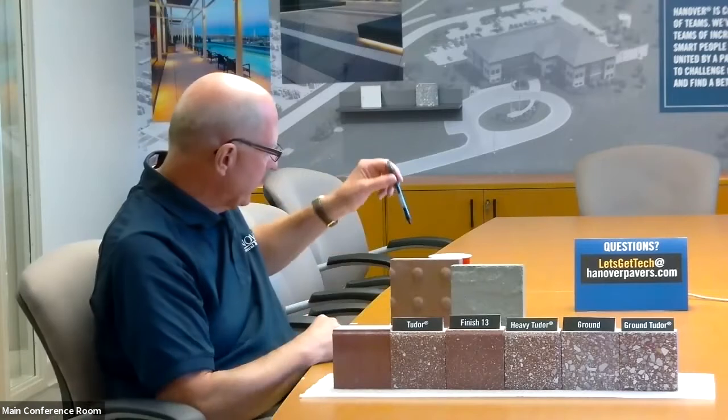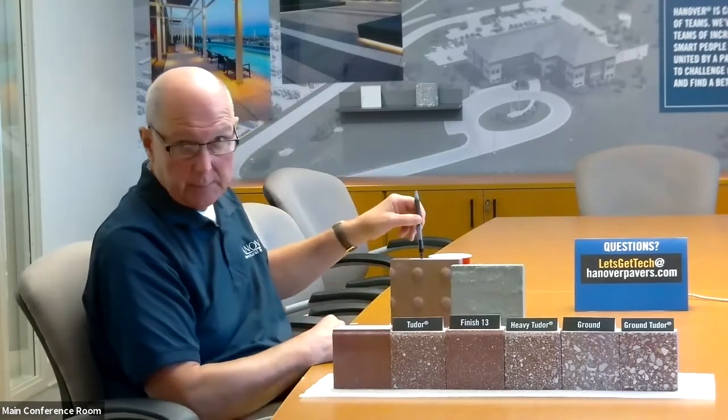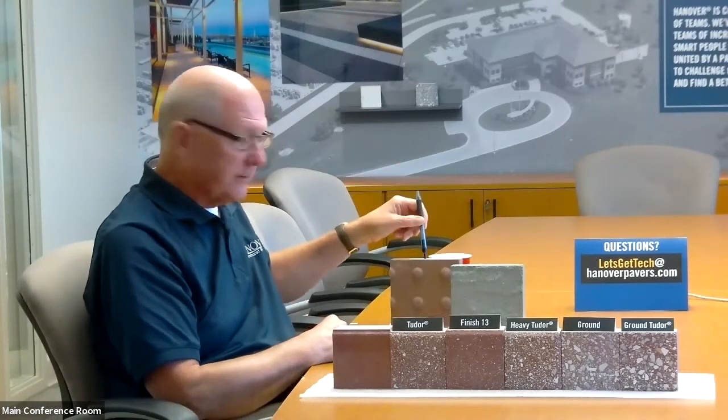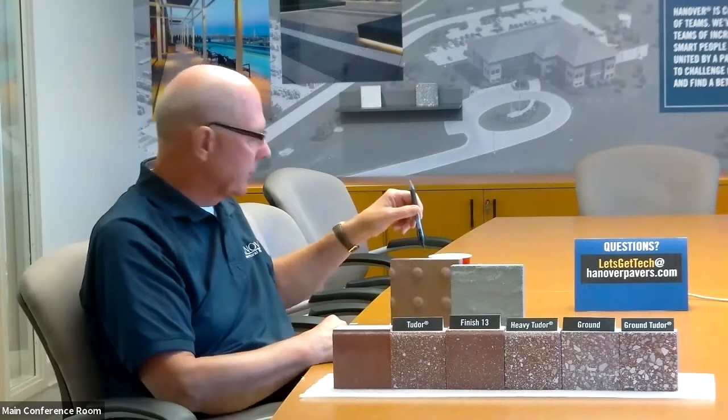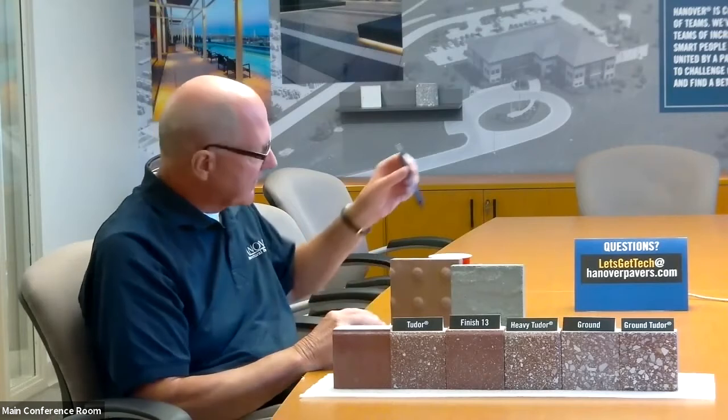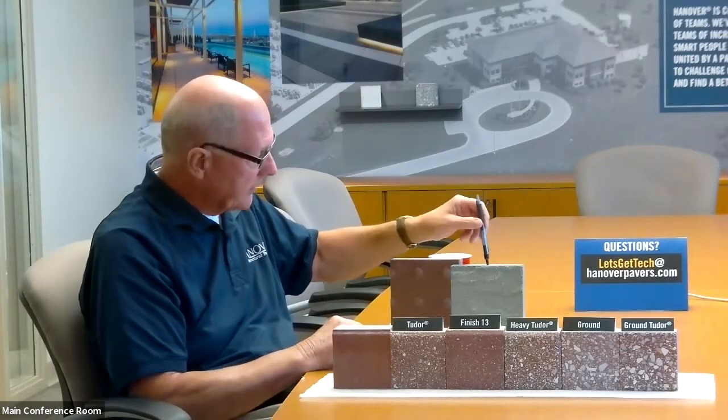So here we have an example of what we refer to as our detectable warning pavers. These units conform to ADA with respect to the truncated domes, height of the dome, spacing of the dome, etc. Here's an example of what we call a slate face paver, where we just have an irregular surface on the unit. And that's all done in the molding process.